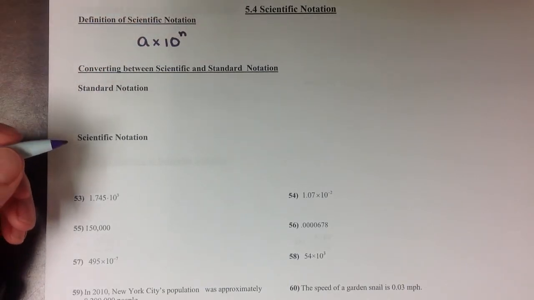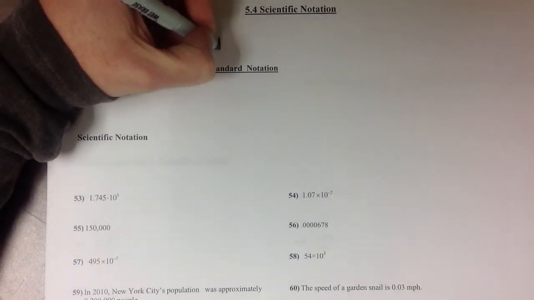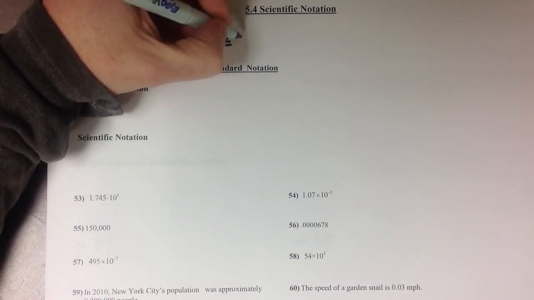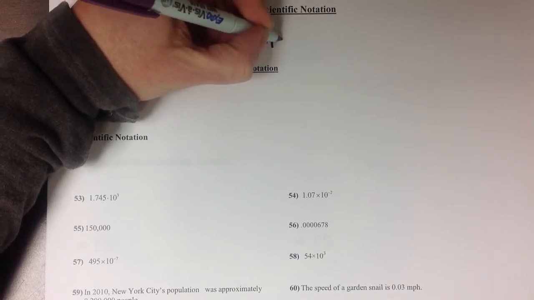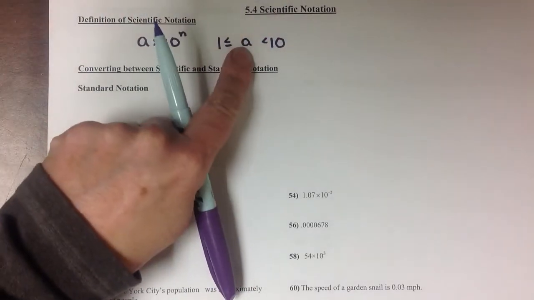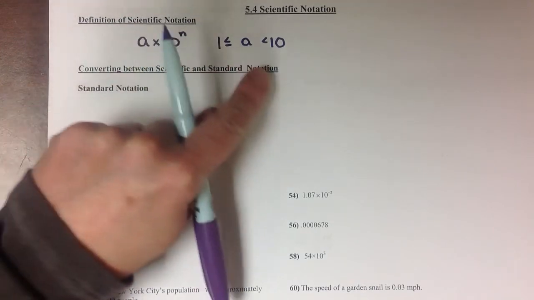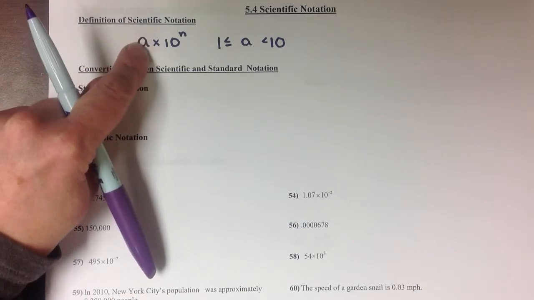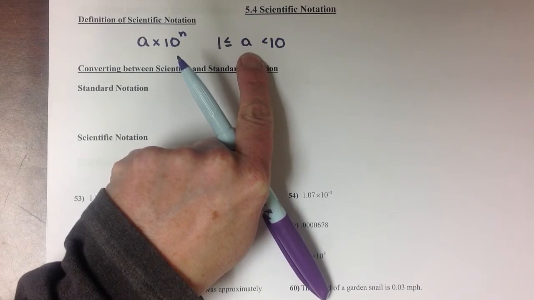And the rules for this are that the A has to be between 1 and 10. It can be 1, but it can't be any bigger than 10. So it has to be a single digit number. And then if there are other digits in the number, they would have to come after the decimal point. So 1.5 would fit this definition. 1.7983 would fit this definition.